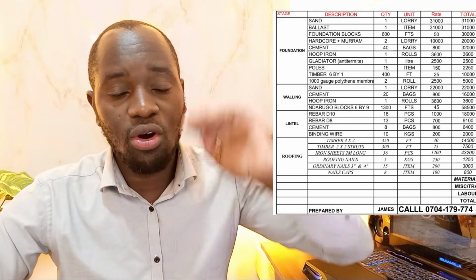So those are the materials, guys, that you will need to do all the way to the lintel level. When you add up all those materials, I hope you have been doing that, you are going to get a figure of 302,950 to do from foundation all the way to lintel. You're going to spend around 302,000. You can say it's around 305. Yeah, 305. So guys, now let's go to the roofing part.